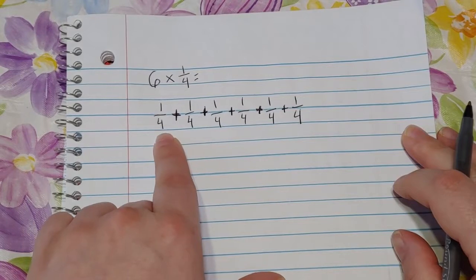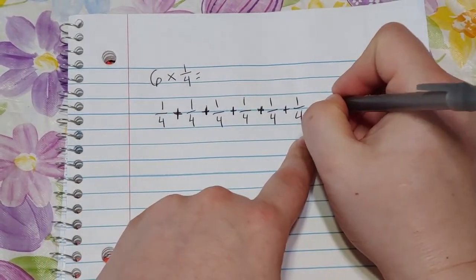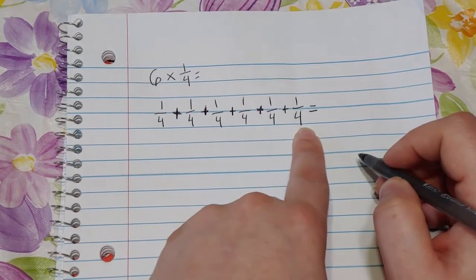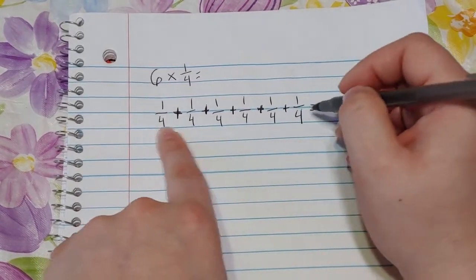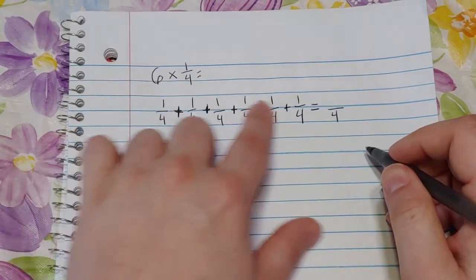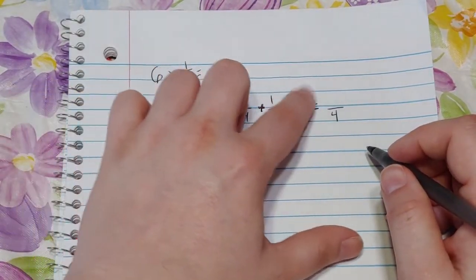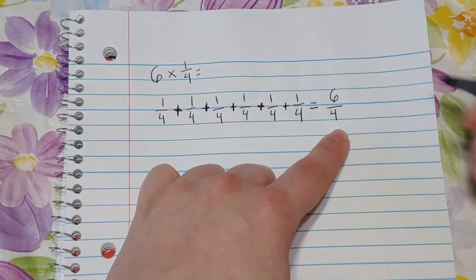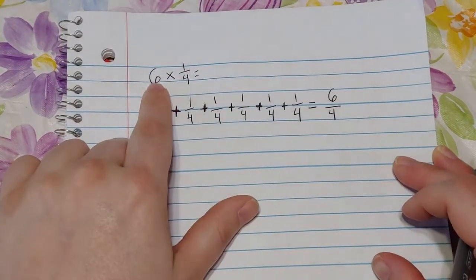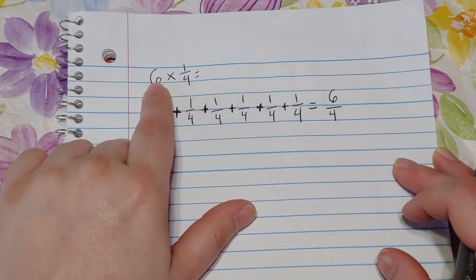That's better. So when we're adding fractions, remember from our earlier unit, when we're adding and subtracting fractions, the denominators need to be the same and we do nothing with them. So these are all fourths. So I'd pull my fourth over and then I would just add the tops. 1, 2, 3, 4, 5, 6. So 6/4.